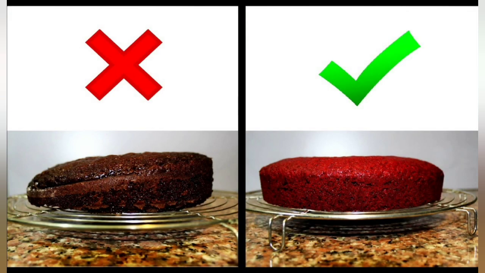So again, we're going to be looking at some visual representations of this cake fault. The cake on the left, you can clearly see that it has risen unevenly as opposed to the one on the right, which has risen to the same height on both sides.